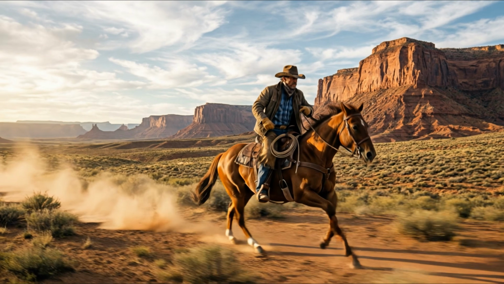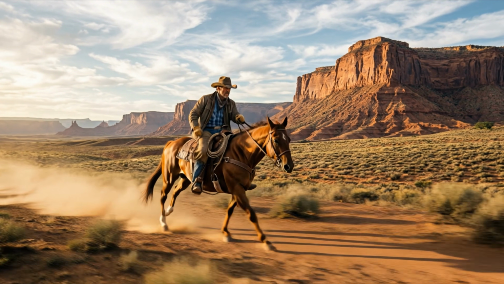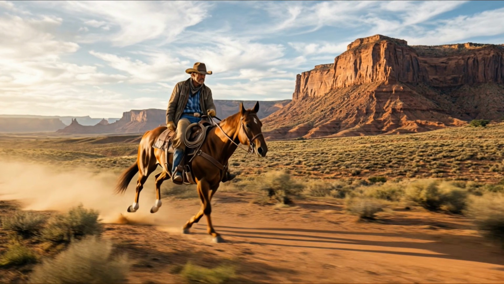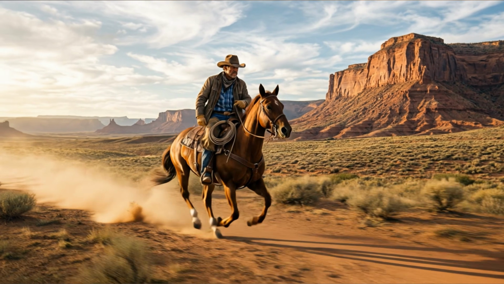Dust is rising from the ground. No words here to be found, just the mesa and the blue.